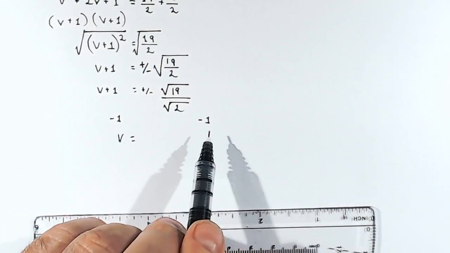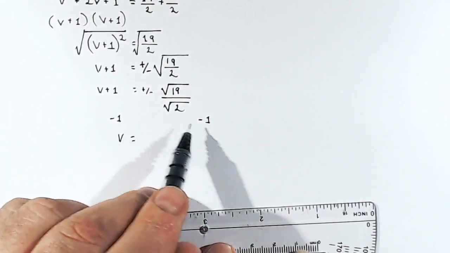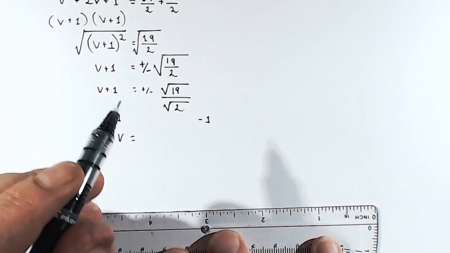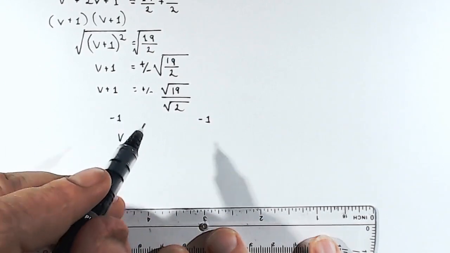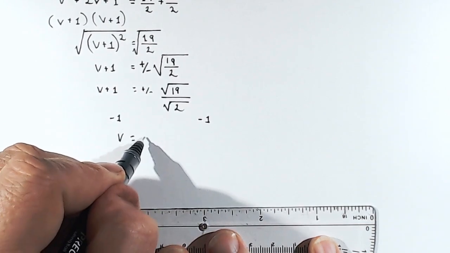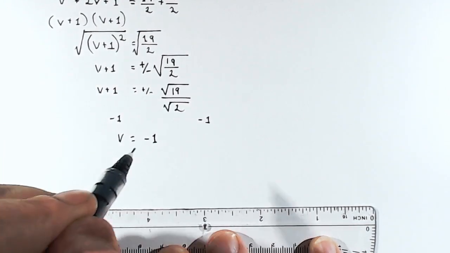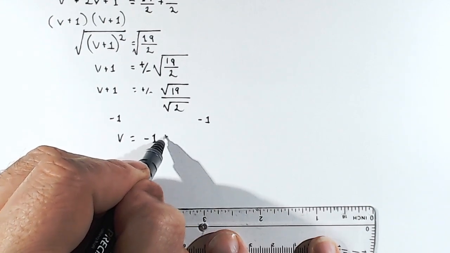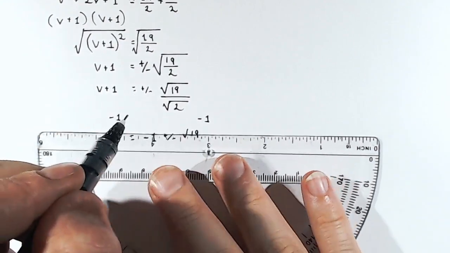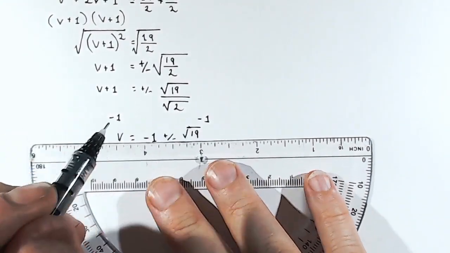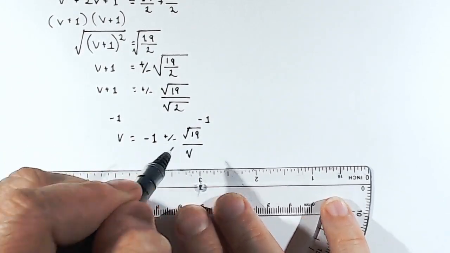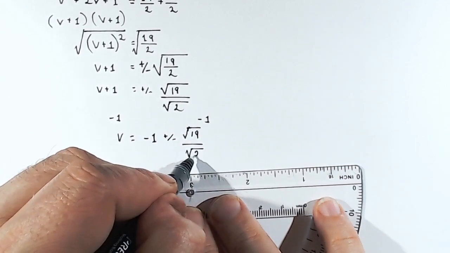So now we have to write this. We have to do this, okay? So take a look at this, and then I'll show you what's going on with why I stopped, okay? So I broke my own rule and looked at the answers, which I should not have done. Okay, so we'll put -1 plus or minus the square root of 19 over the square root of 2.